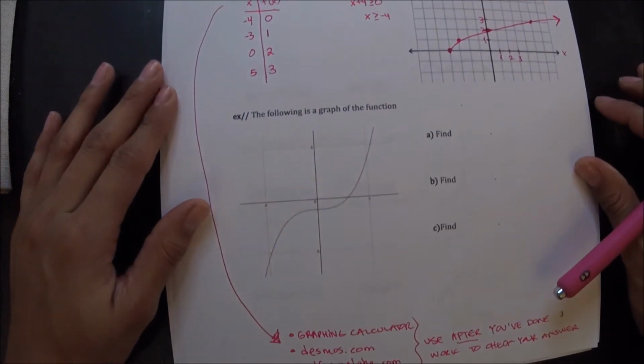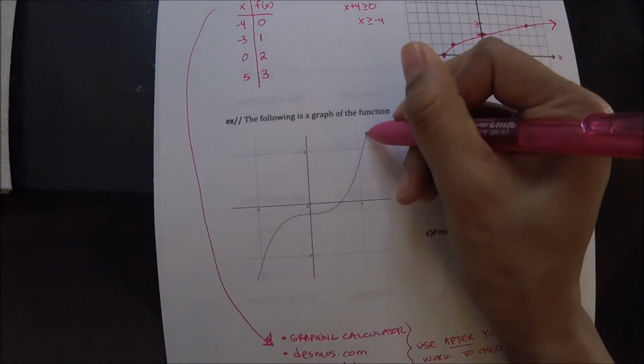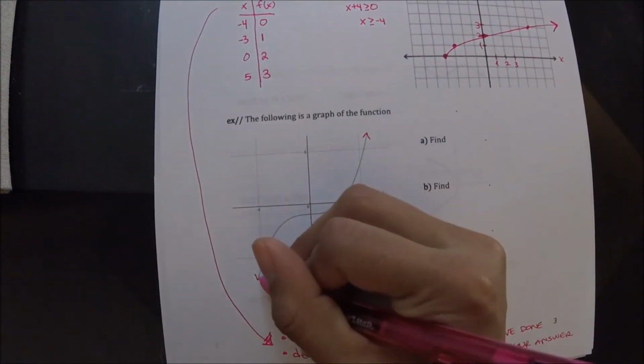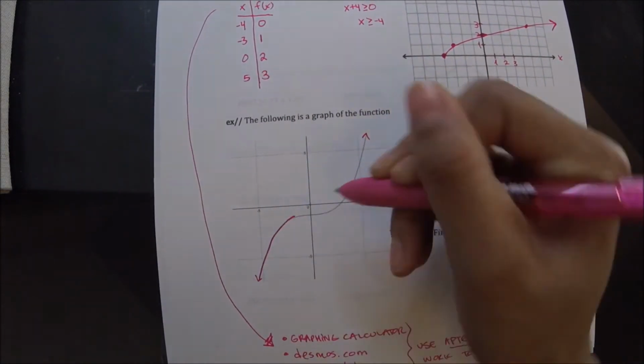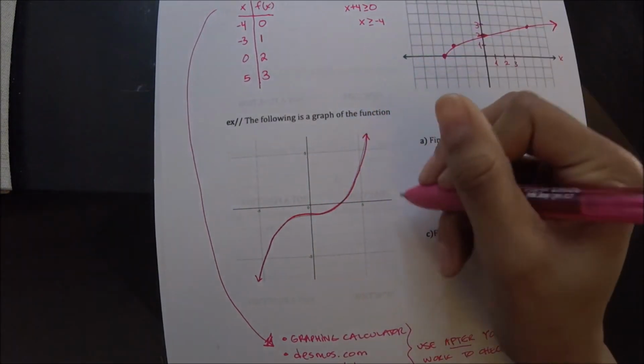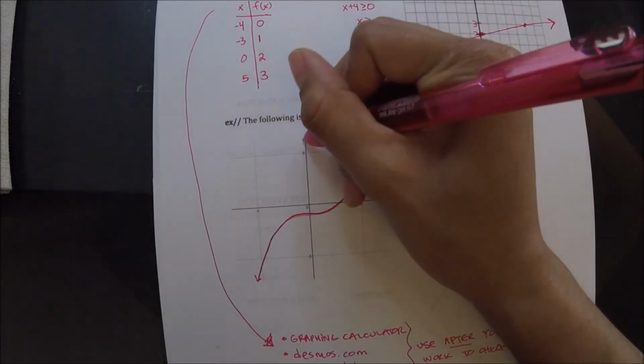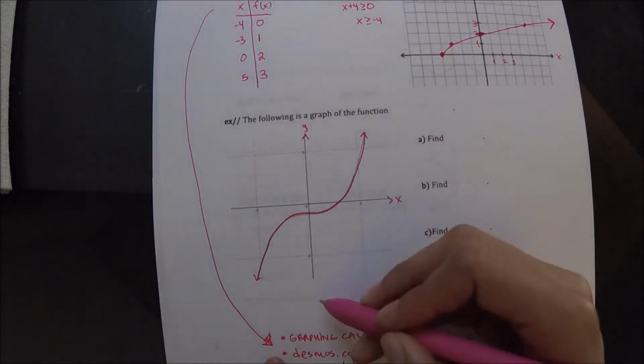Alright, let's do another example. So here we already have a graph filled in right here. Our graph, x, y, and it has a scale. This says 5 right here. And then mine didn't copy really great, but it has a grid on here as well.